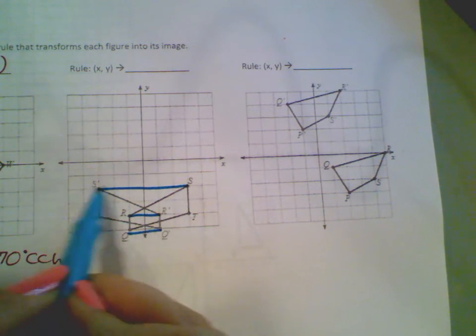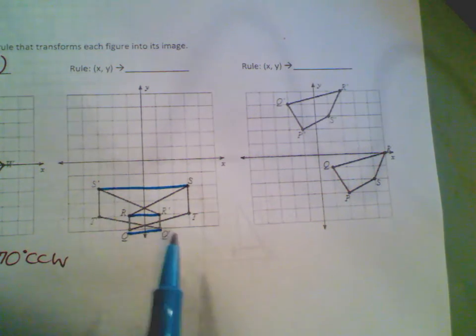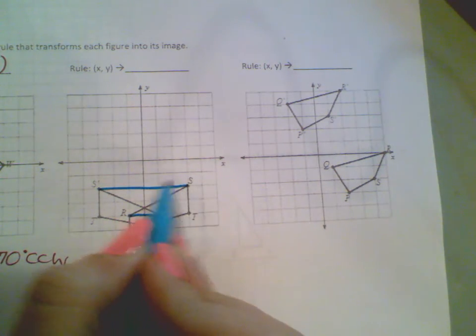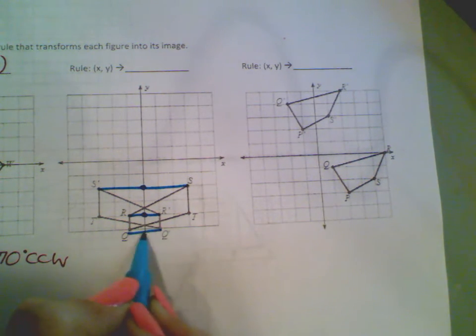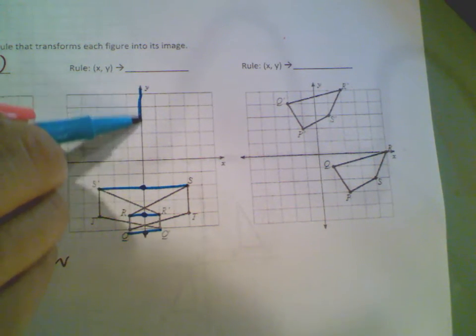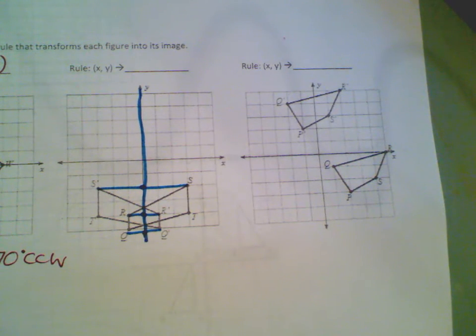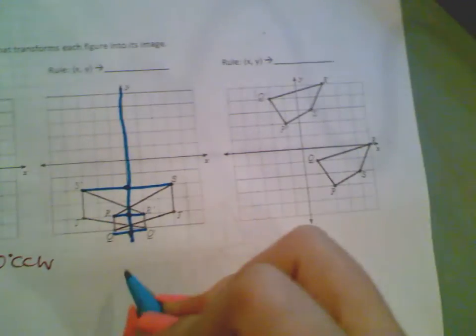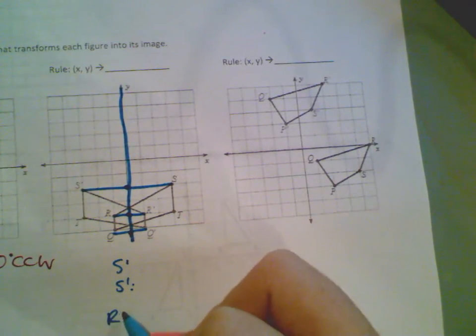So if this whole S to S prime is 1, 2, 3, 4, 5, 6, half of that would be 3, so this would be right in the middle. R to R prime has a distance of 2, so this is right in the middle. Q and Q prime, this is right in the middle. So since all of those are taking place in the middle, that means that my line of reflection is the y-axis.